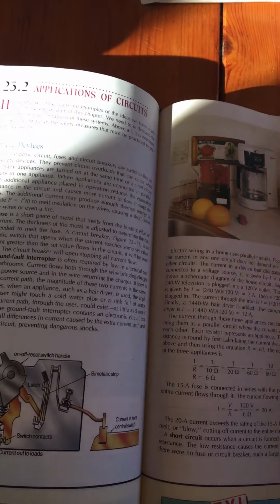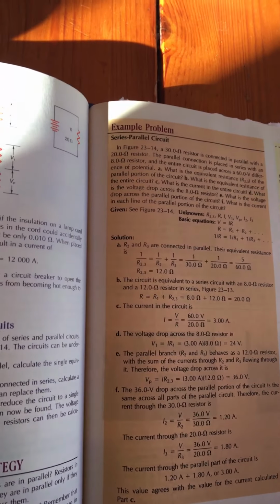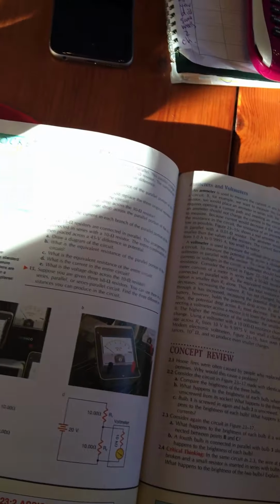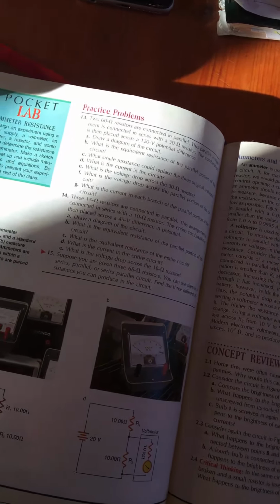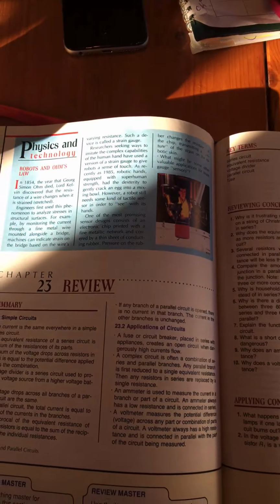All right. Not hard. Let's see what else we got here. I think that might be all the math. You can look at this, but this is going to be optional, where it mixes series and parallel. That's not anything we're going to worry about. All right, yep, so that's it.